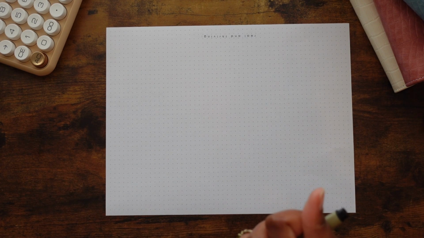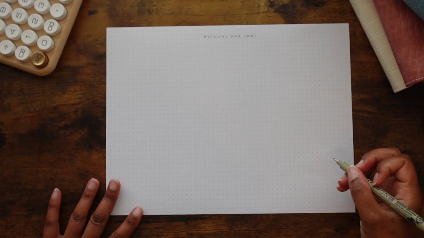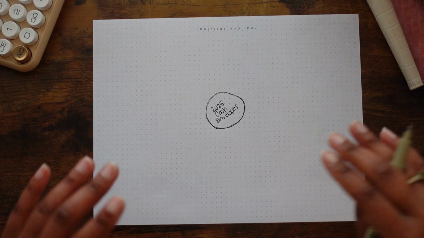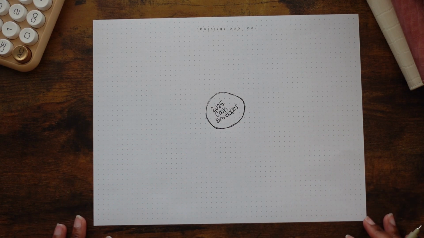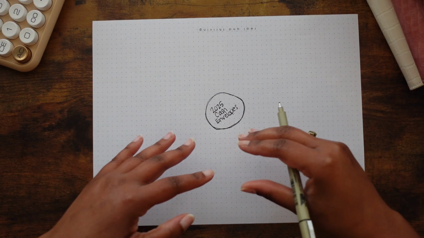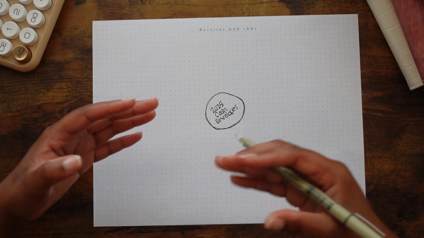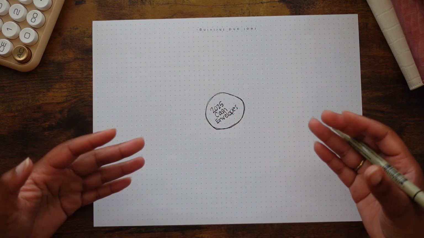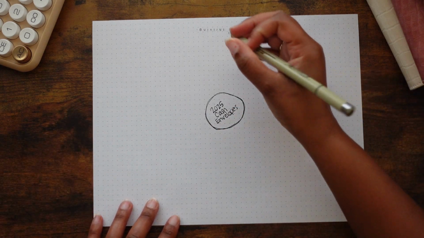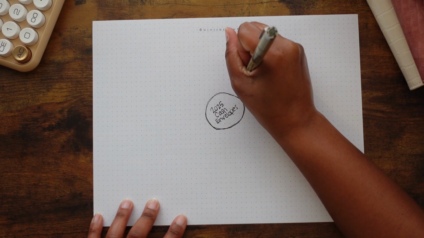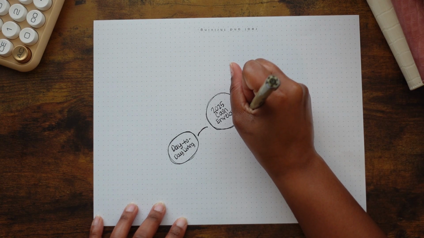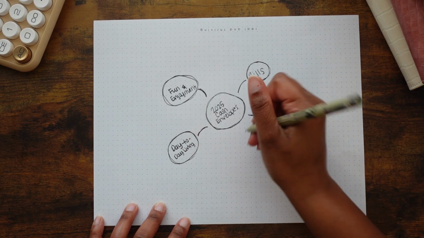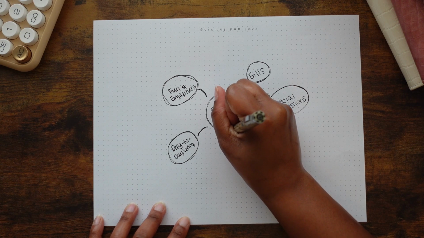But let's jump right into how you can plan out your cash envelope system. All right, so the first thing you want to do is put a nice circle in the middle of your page and label it 2025 cash envelopes, because that is exactly what we're planning out. And then we are going to do some branches off of this circle that are going to be the main categories that you want to consider when it comes to your cash envelope system. So first, we want to put a branch for bills and a branch for day-to-day living, any special occasions, fun and enjoyment, and finally, any long-term savings or goals.